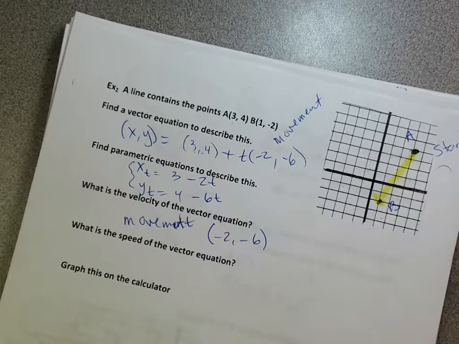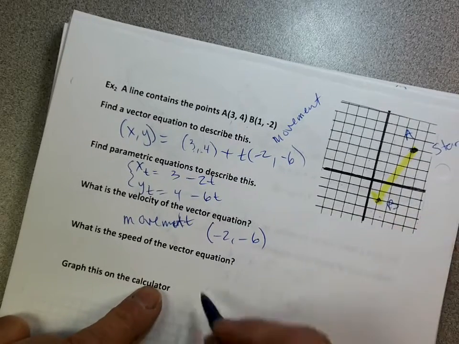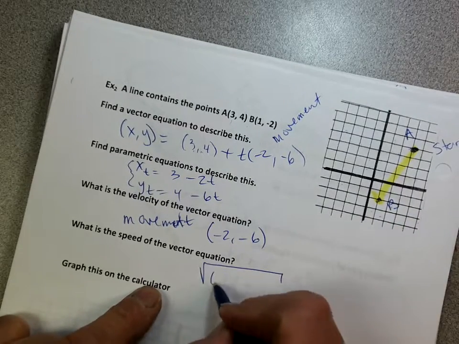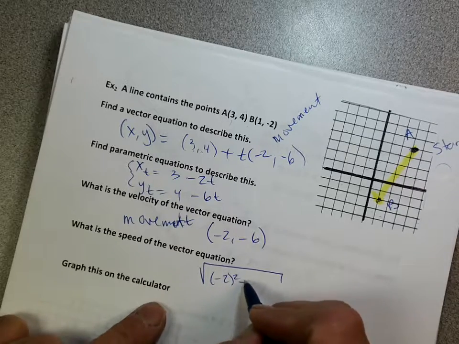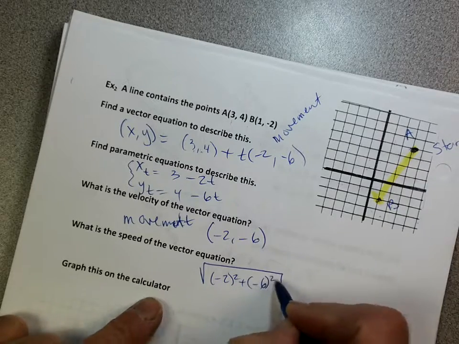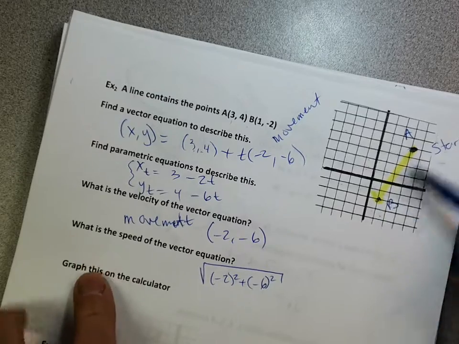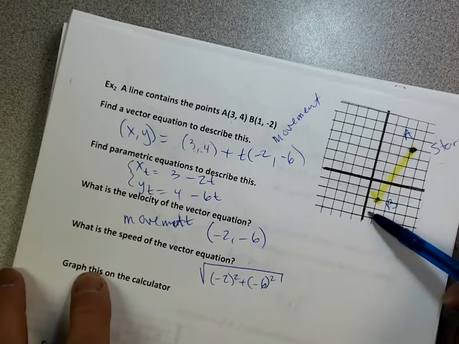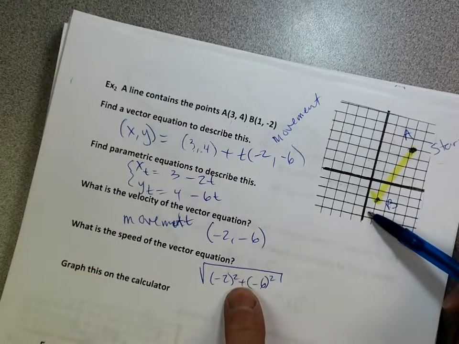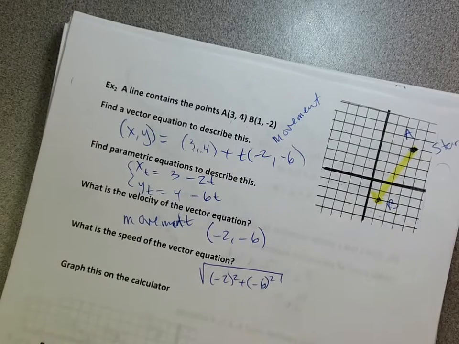So the speed is going to be the length of this. It's going to be the square root of our -2 squared plus the -6 squared. That's the speed, which is the length of the line, okay? It's going from here to here, that length in 1 second. That's what the speed means.